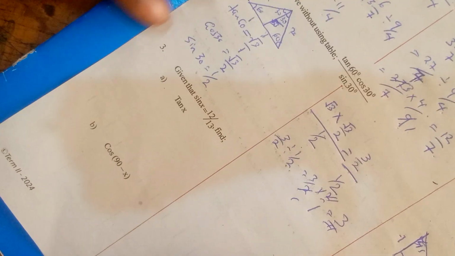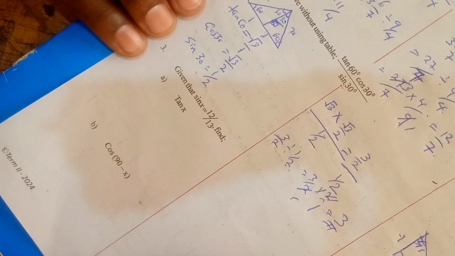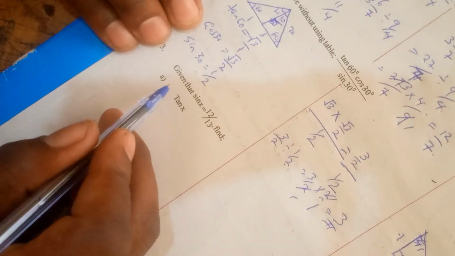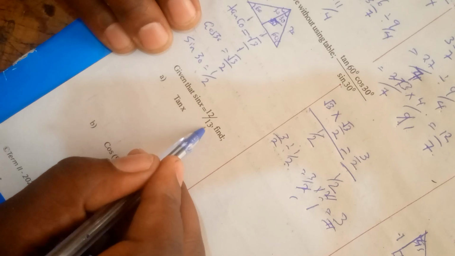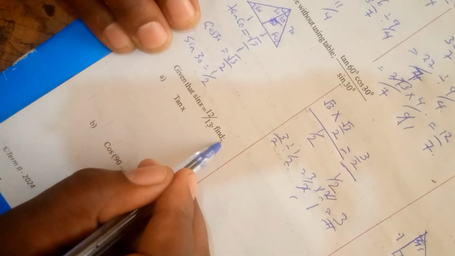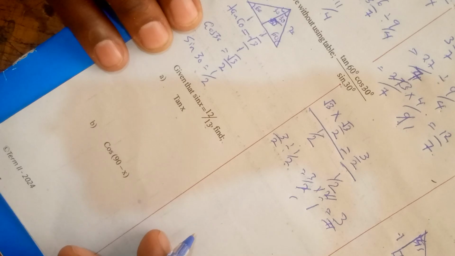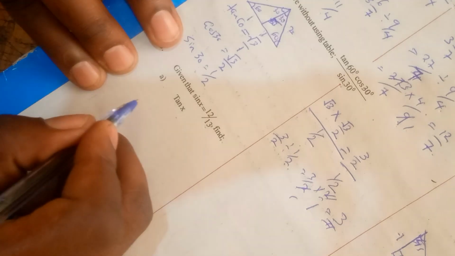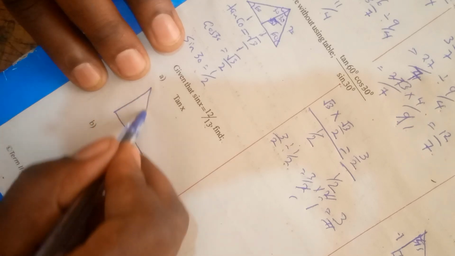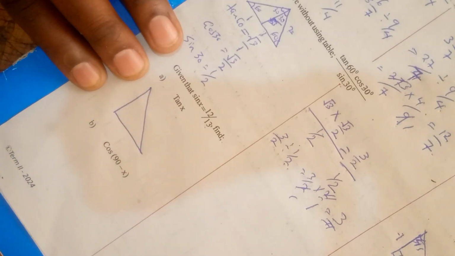Let's check on question number 3, which is actually from trigonometry 1 again in form 2. Given that sin x equals 12 over 13, find tan x. So in a question of this kind, we always use a right angle triangle. A right angle triangle is something like this, because it is where we are using SOHCAHTOA in trigonometry 1 in form 2.